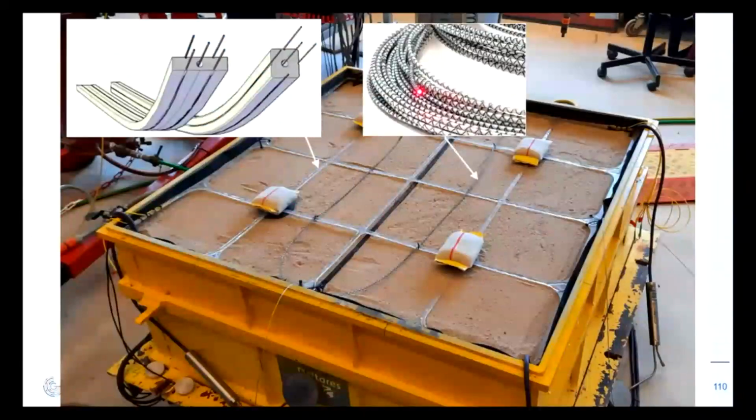And here we see it installed in our lab tests. The transparent plastic contains the XYZ measurements. So it's relatively flexible and it can follow the sand. And then in between, the black-white cables are the strains in the soil. We installed this at several levels in the sand fill.